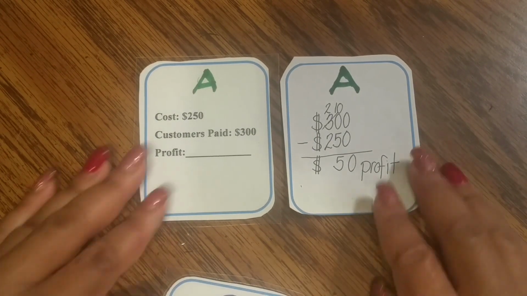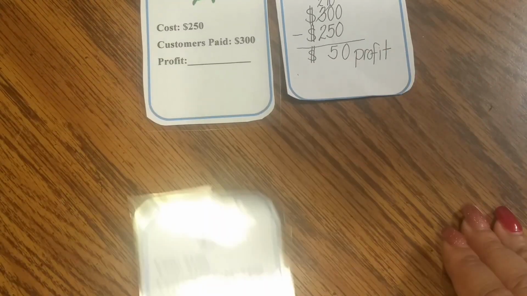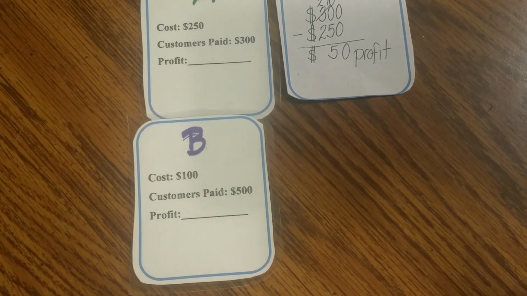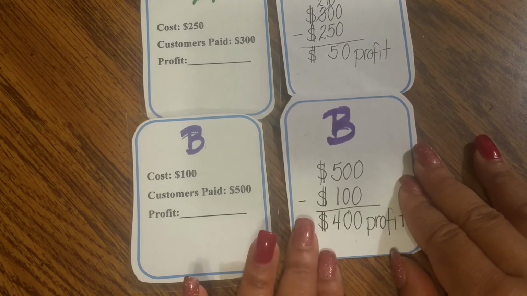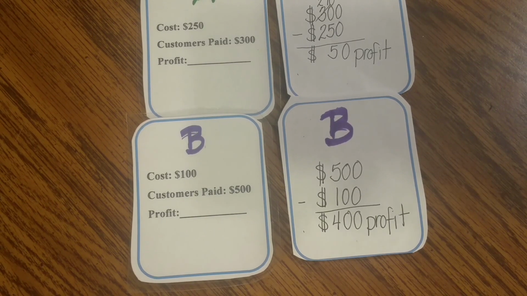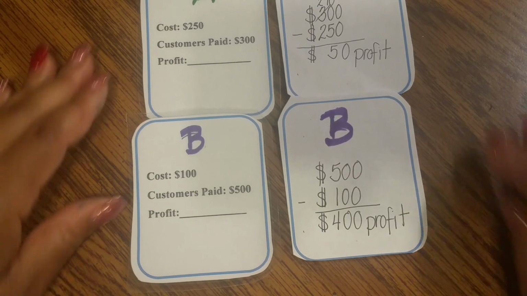For B, the cost of the supplies was $100. Customers paid $500, and we need to figure out the profit. So I need to subtract 100 from 500, and my profit is $400. Congratulations if you got B right.